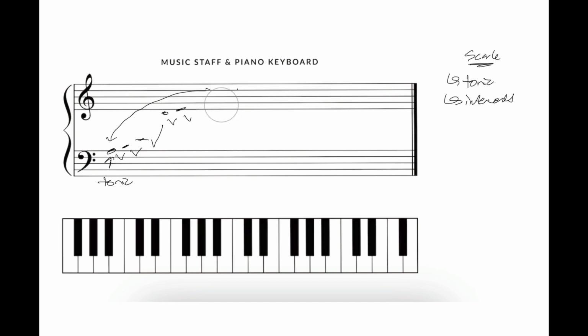Let's apply this in a concrete way. Let's look at the C major scale. Most of the adjacent notes of the C major scale are going to be separated by what we call a whole step. This occurs when two white keys are separated by a black key. In other words, when two notes are a whole step apart, there's another note between them, so C and D are separated by C sharp, for example.